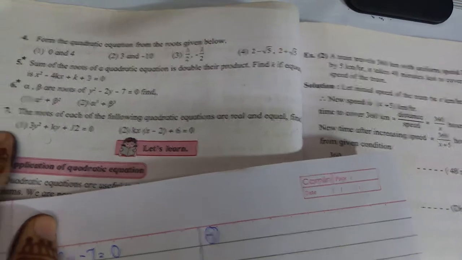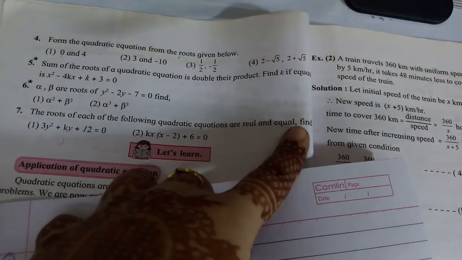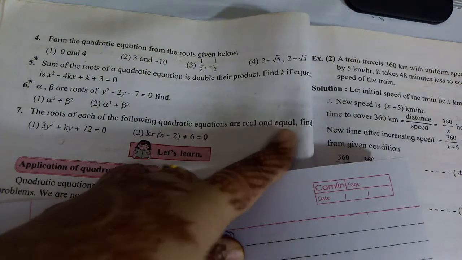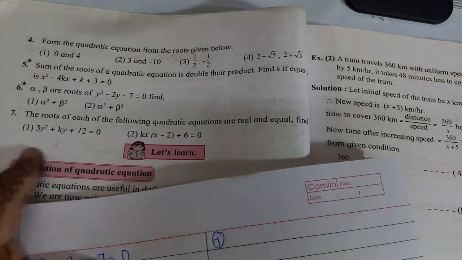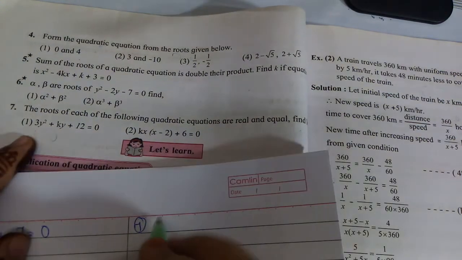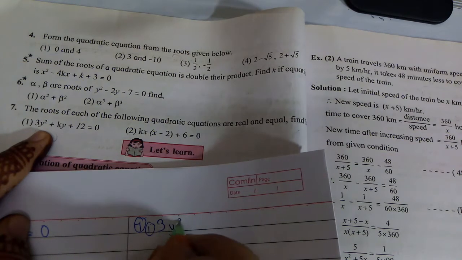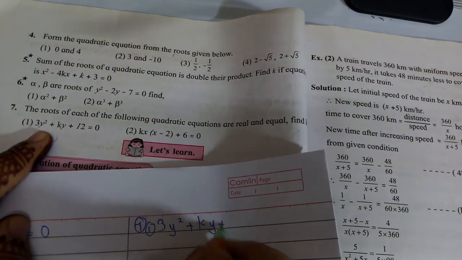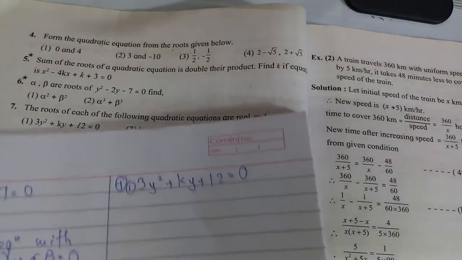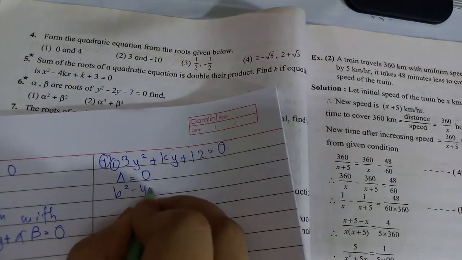Okay students, question number 7: the roots of each of the following quadratic equations are real and equal, and find the values. That means the condition is delta, the discriminant, equals 0. So we have to find out k here. First write equation number 1, that is 3y square plus ky plus 12 equals 0. Now here delta is equal to 0.